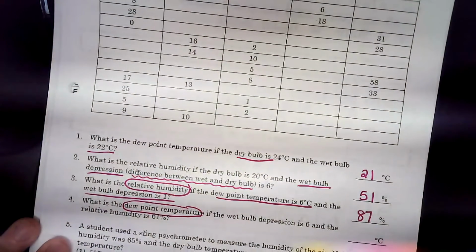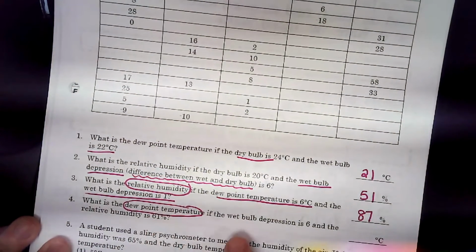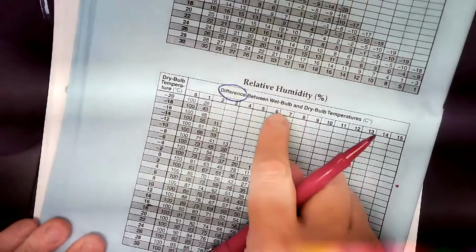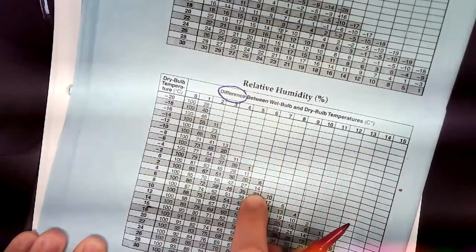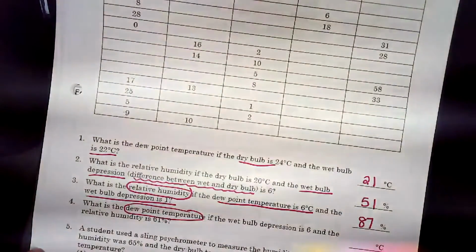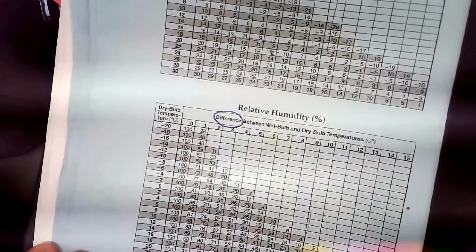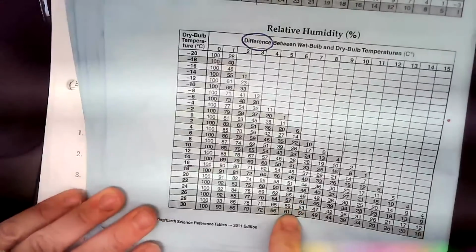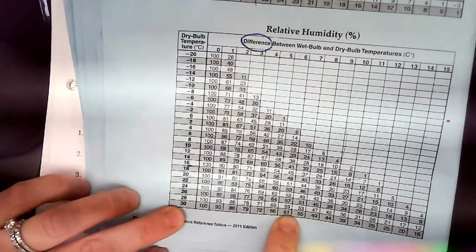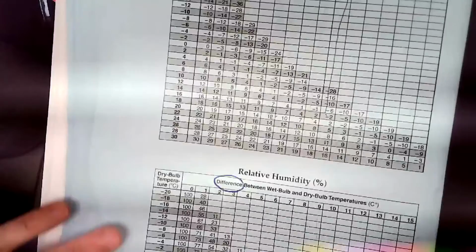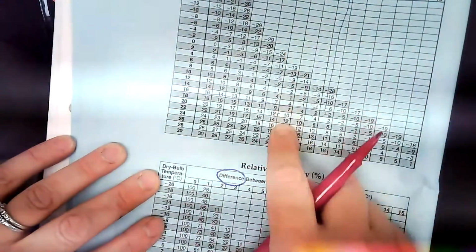Now this one, they want to know the dew point. They tell you the depression is 6, the relative humidity is 61. So again, the difference is 6. What was the relative humidity? 61. So 6, you go down till you find 61, which is right here. So that means we have a dry bulb of 30, a difference of 6. Difference of 6, dry bulb of 30, I got 21.